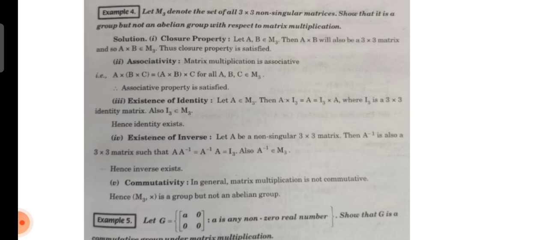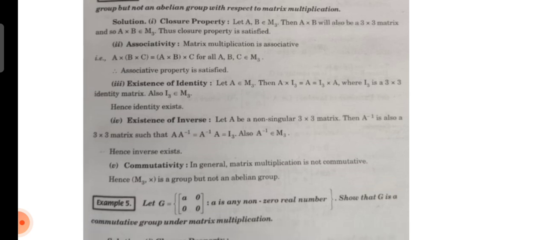For every 3x3 non-singular matrix, we need to find an inverse such that if we multiply the matrix with its inverse, it will give us the identity matrix. Obviously we have non-singular matrices.